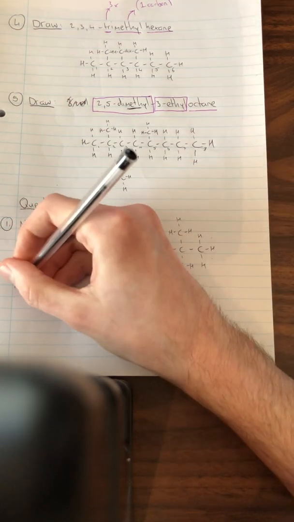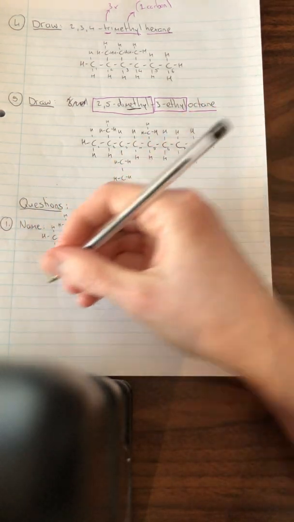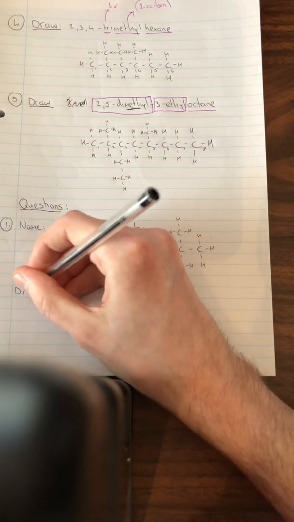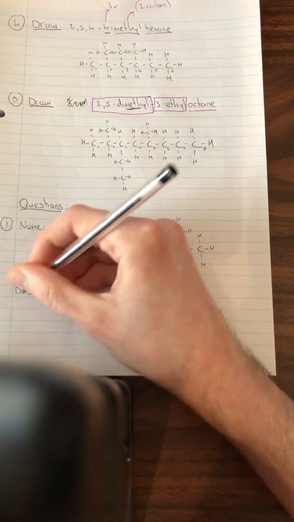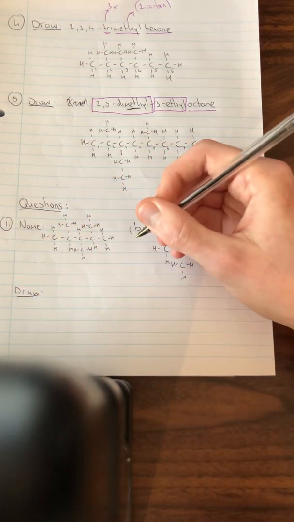Right, now what I want you to do, I want you to draw these molecules.